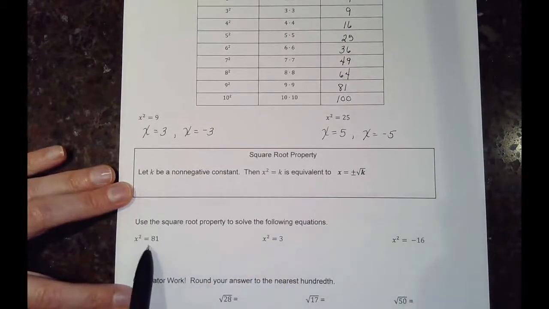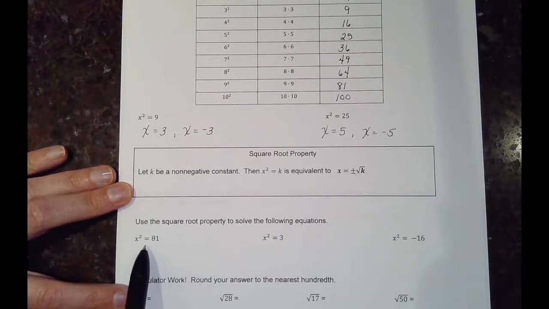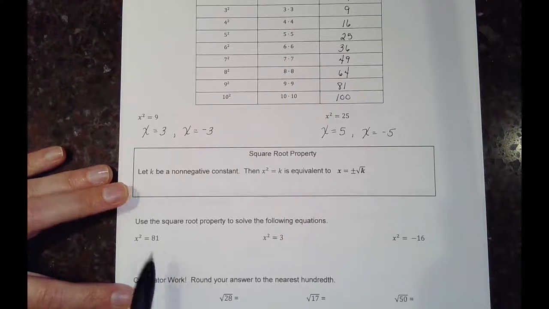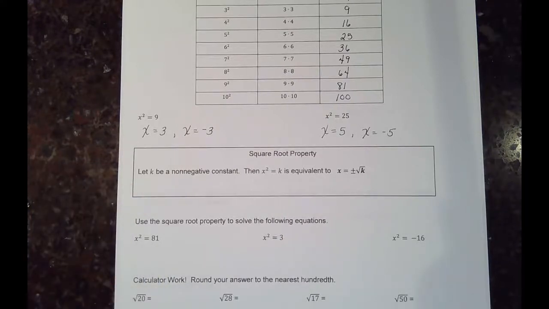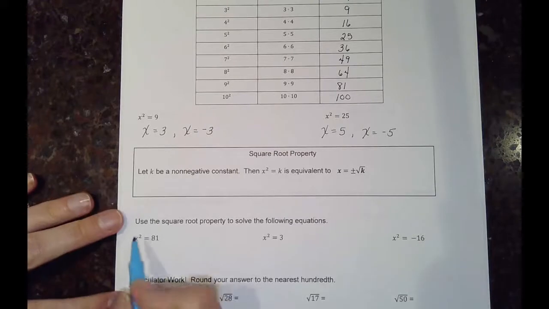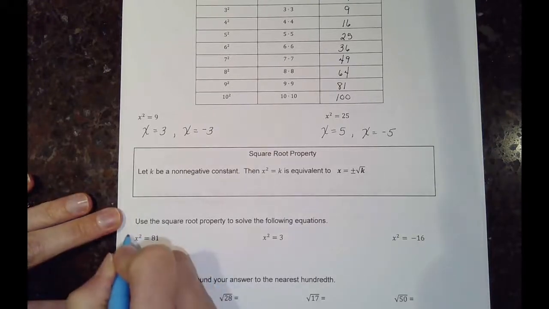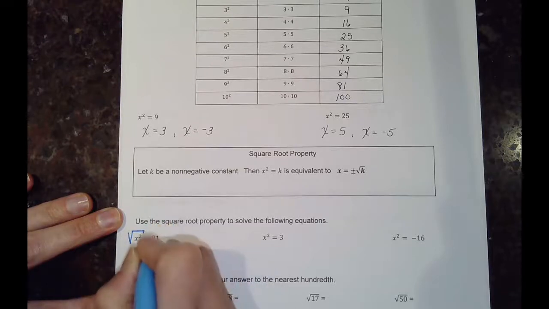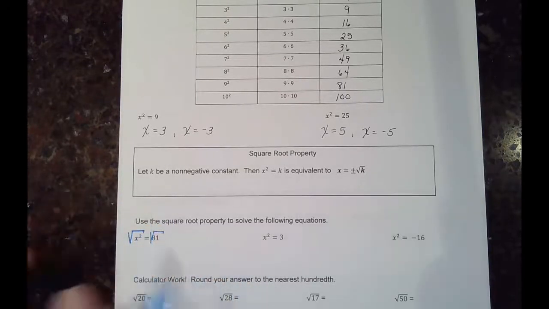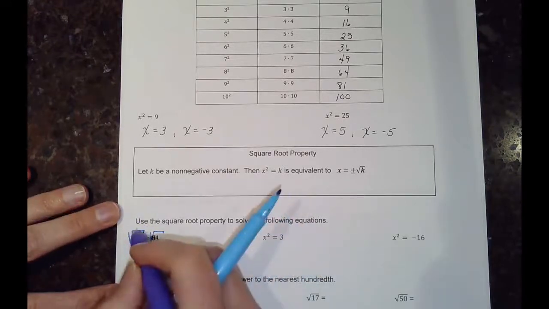So if you were sitting and you're like, I can't remember what number that I squared to give me 81. Well, it's all about undoing operations. So for example, addition will undo subtraction. Same thing goes with square roots and squares. To undo a square, we can take the square root. So this square and this square root cancel each other out.